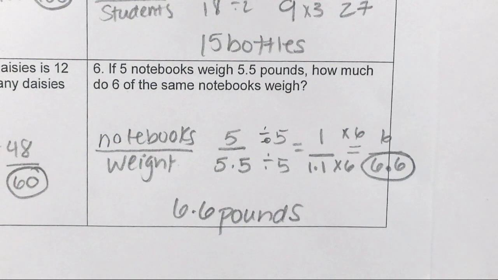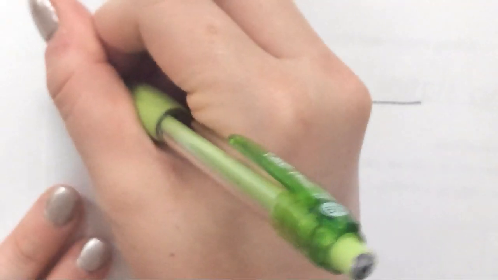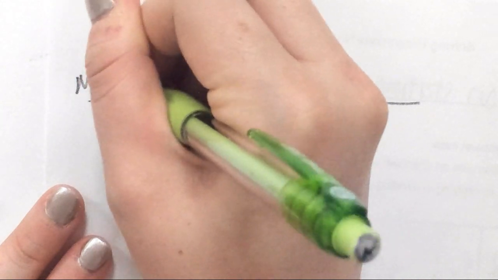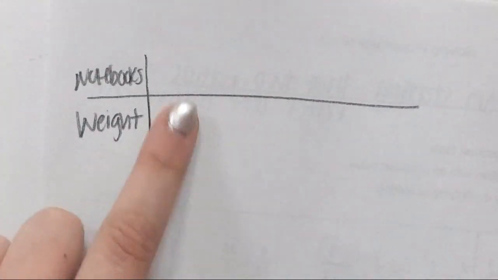Now, if you're still struggling with how to make the equal fractions there, if you need to do it as a table, you can do that. So for example, if I was doing this last one in a table, it was notebooks to weight. I could make the table, so I'll show you. Like we have been doing, notebooks to weight.